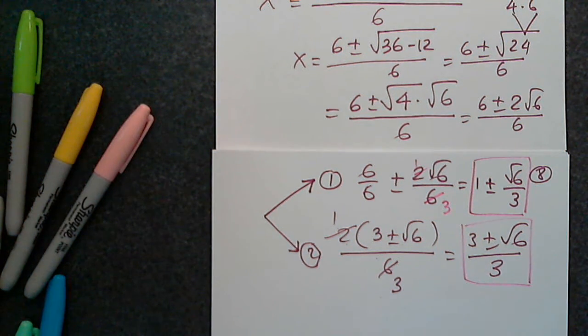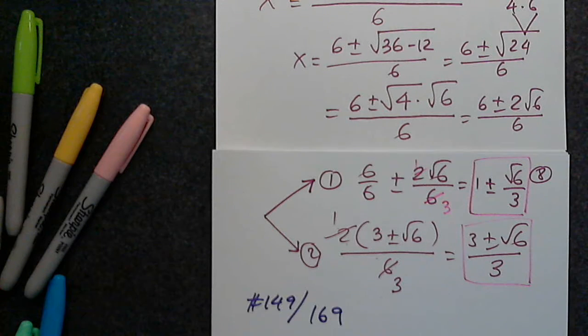Okay. So let's look at problem 149 on page 169. I'm reading it while in the meantime you're copying that. A pool measuring 10 meters by 20 meters. Any questions?